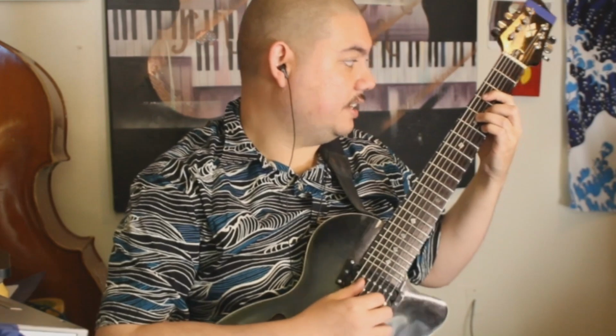Something that I do see is a minor 2-5 moving to the 3 chord. So in the key of C, that would be 3 chords minor, so whole step above 3, E minor, F sharp minor 7 flat 5, B7 altered, E minor 7, E minor 7 flat 5, A7 altered, D minor. So you'll see 2-5s and minor 2-5s going to other places.